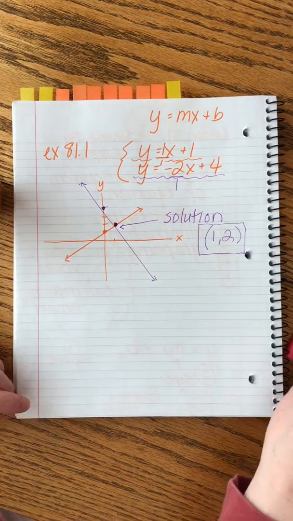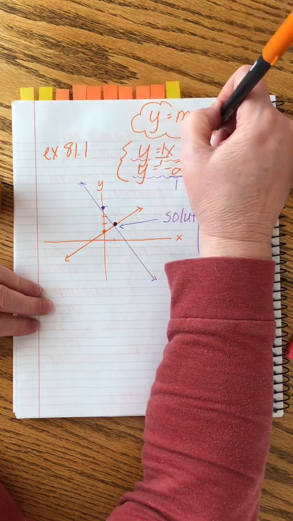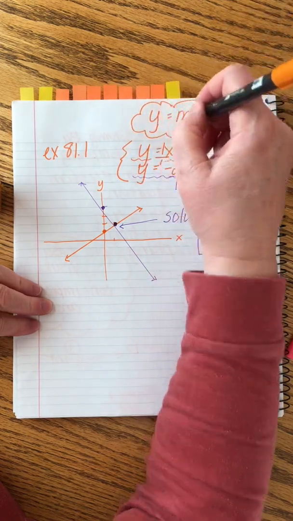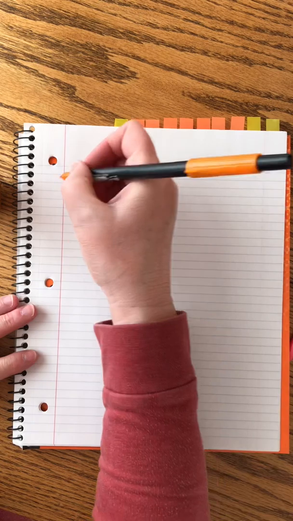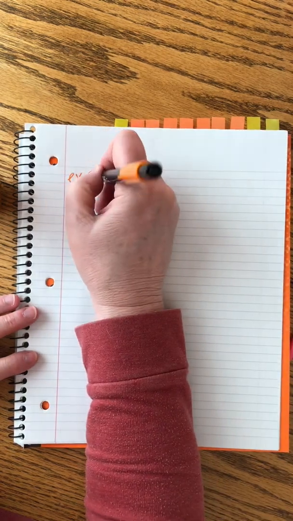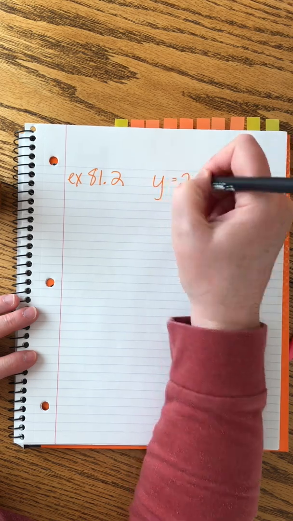All right, remember that when we're graphing, we always want to be in this form, and John won't always be so kind as to set it up for us perfectly. Example 81.2. Solve by graphing.